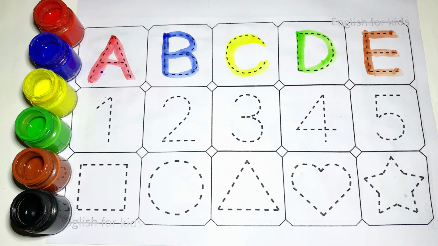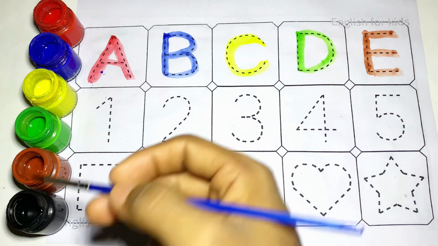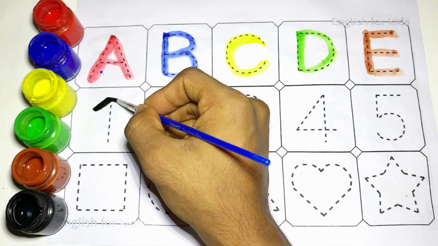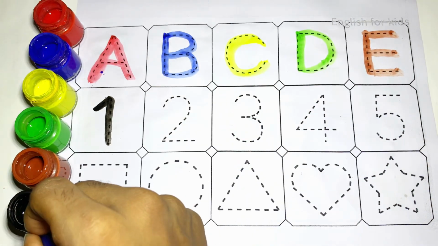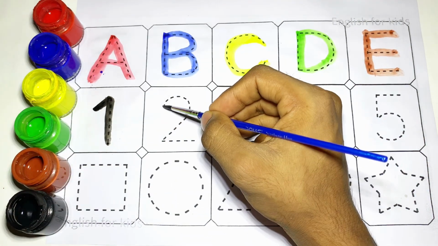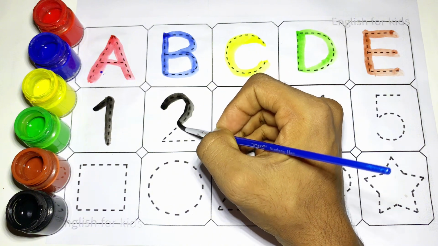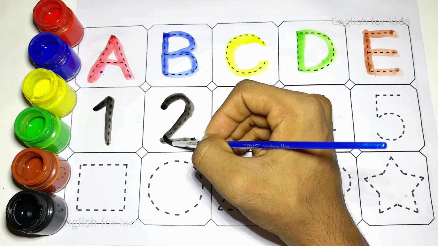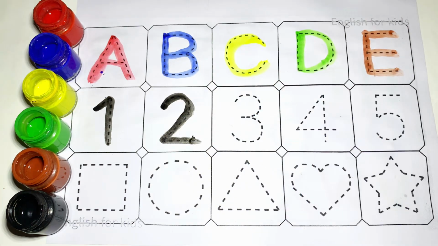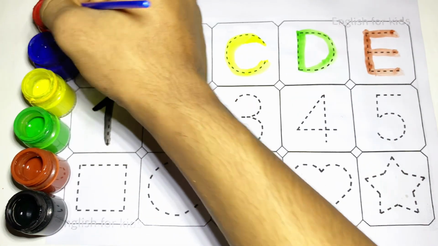Kids, now draw numbers, and first you draw 1, the numbers of 1, and use black color. Kids, again use black color and draw 2, the numbers of 2. Kids, now draw 3, the numbers of 3, and use red color.